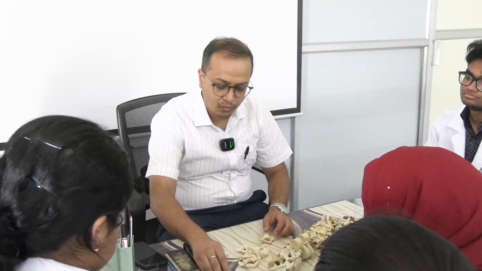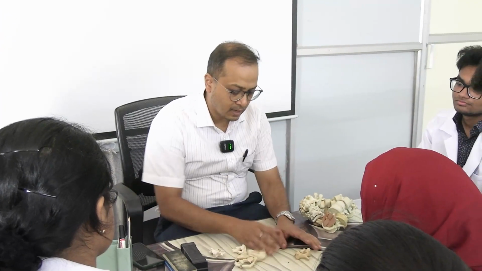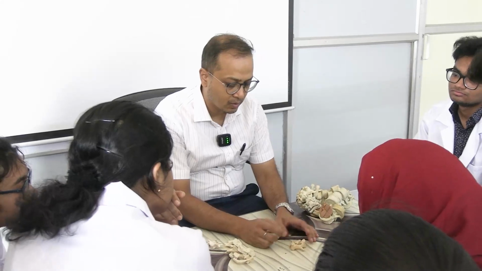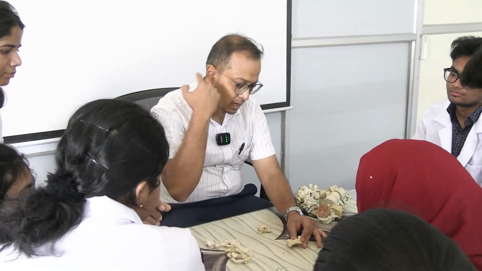One of them, the transverse process, has a hole in it. We call it the foramen transversarium, or transverse foramen, which is present on the transverse process. Likewise, any vertebra has these parts: it has a body, and it has processes. Processes are of two types. One is on the posterior, dorsal side, which we call the spinous process.